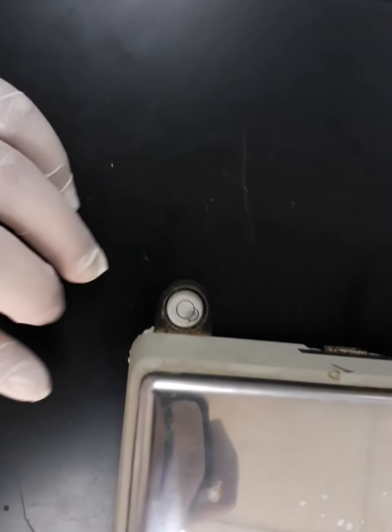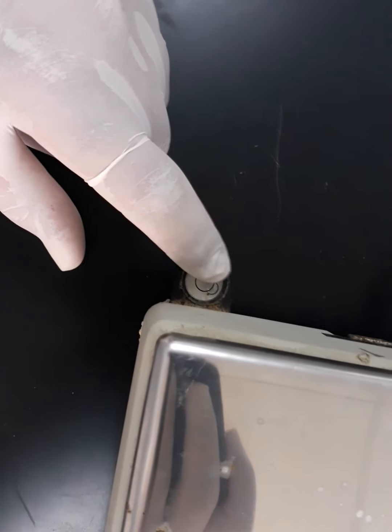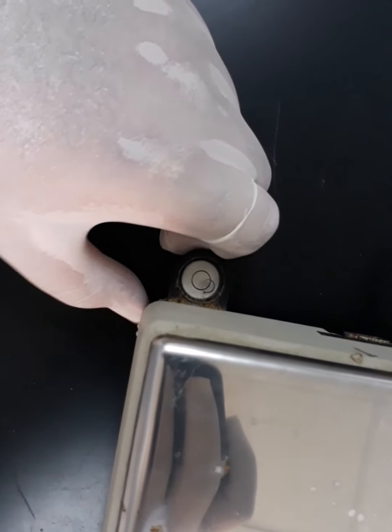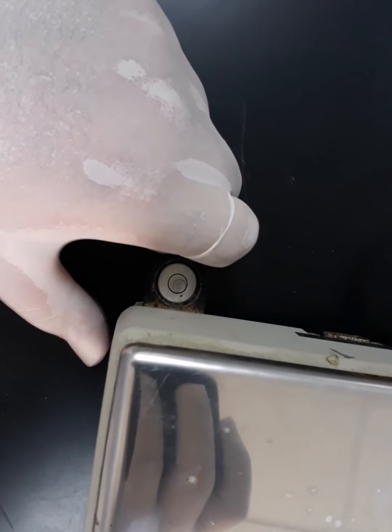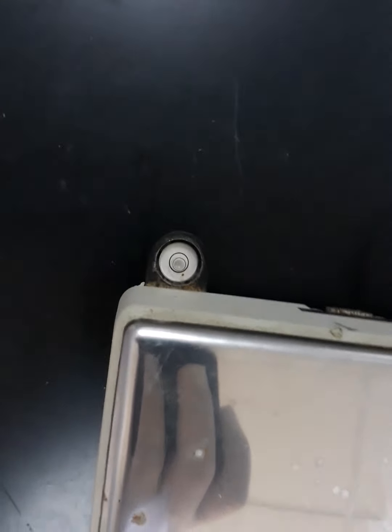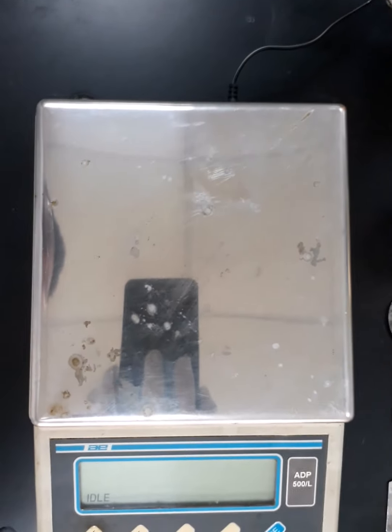Before proceeding using the top band balance, we have to make sure that the balance is leveled. So we have to adjust the level and make the bubble in the middle of the circle. This is how we're going to do that, by adjusting the legs of the balance. Now it's leveled in the middle of the circle, so we can proceed using the top band balance.